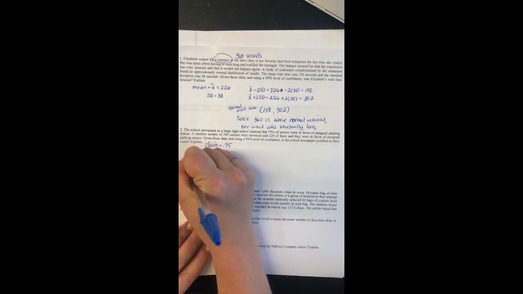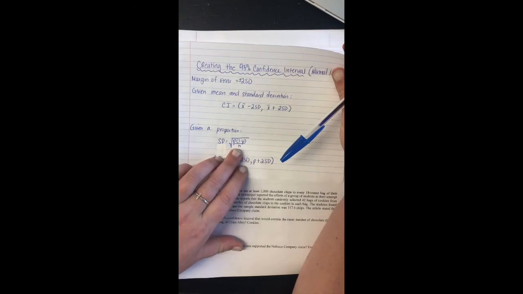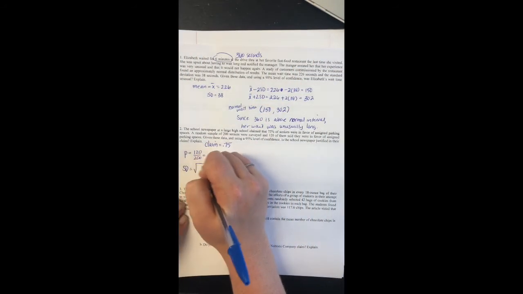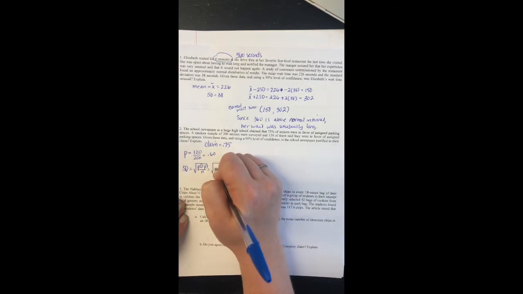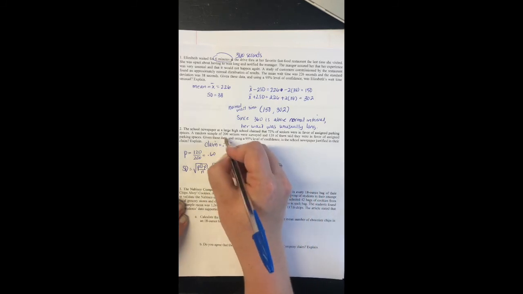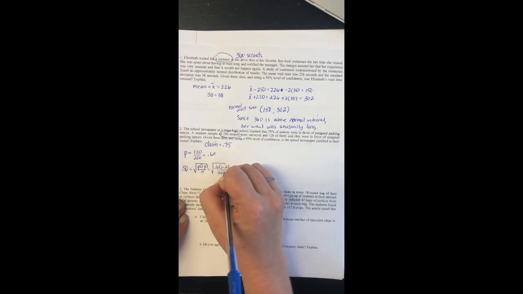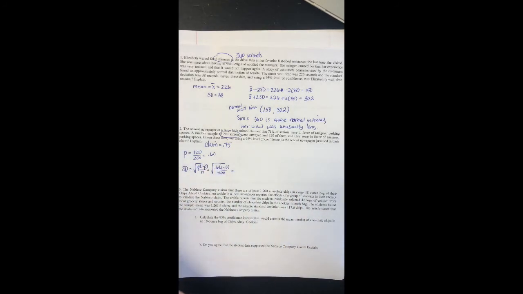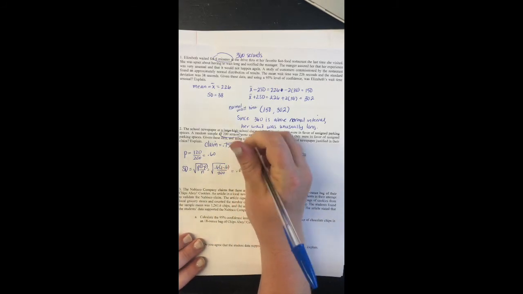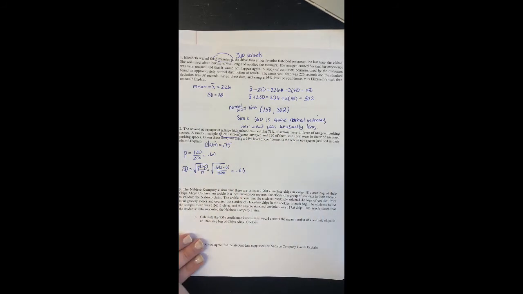To figure out the standard deviation, we're going to use that formula I mentioned at the bottom of that page: the square root of p times 1 minus p, divided by n. So the square root of 0.6 times 1 minus 0.6, divided by n, the sample size, 200. So the square root of 0.6 times 0.4 divided by 200 comes out to be about 0.03.